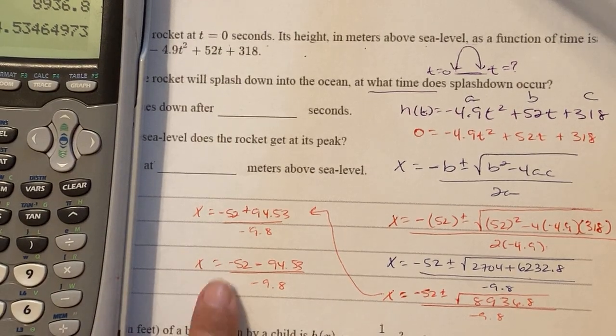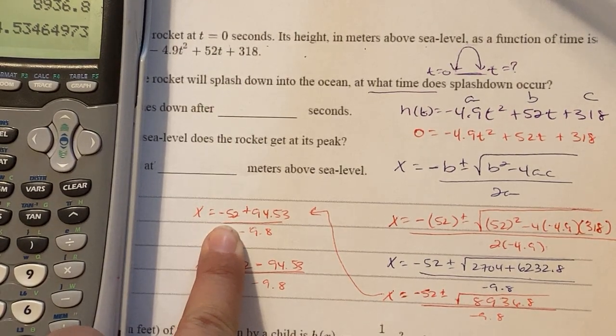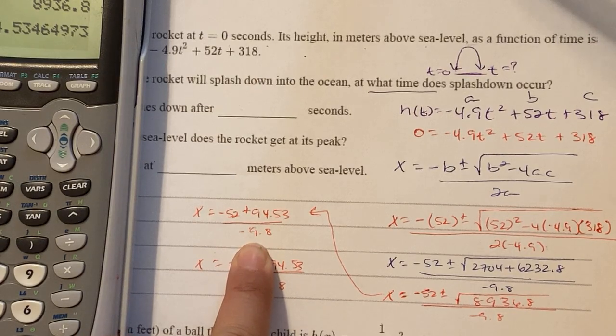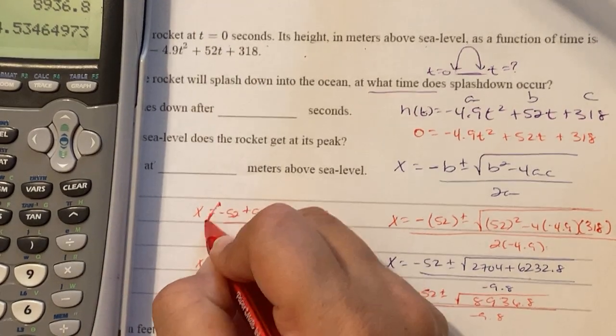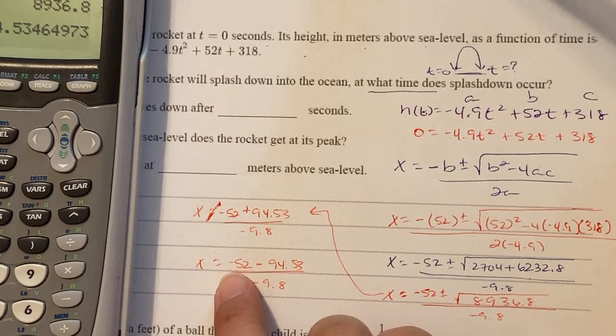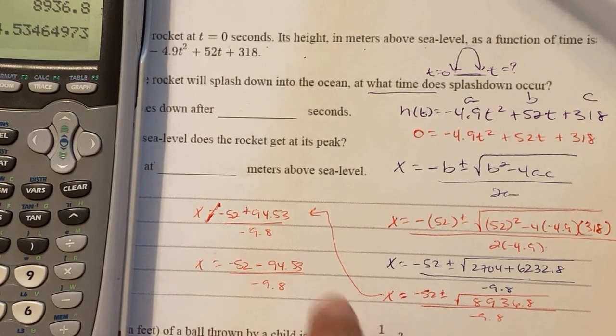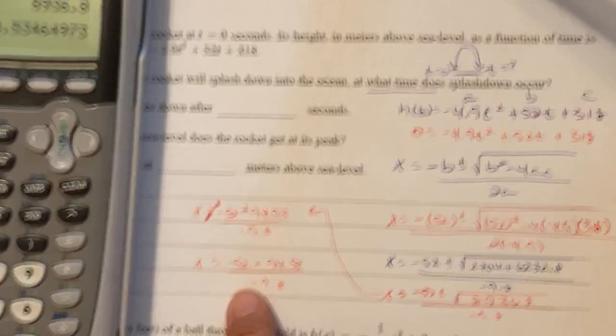The reason I'm showing you the breakdown is if I add, I start at negative 52 and add 94, I become positive, but divide by negative, I'm negative time, which we can't have. If I'm negative and subtract 94, I'm negative, and divide by negative, I become positive. So this is the one I'm keeping.